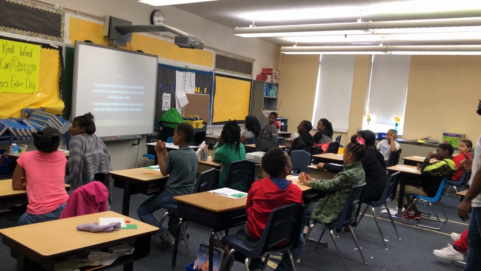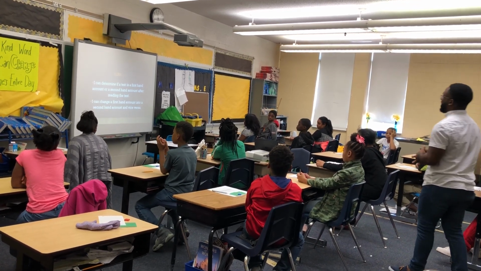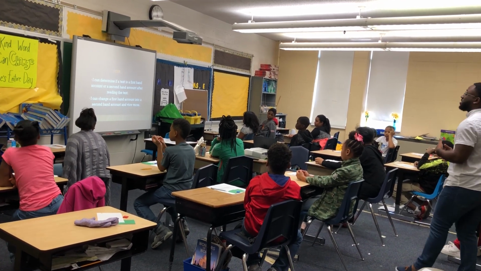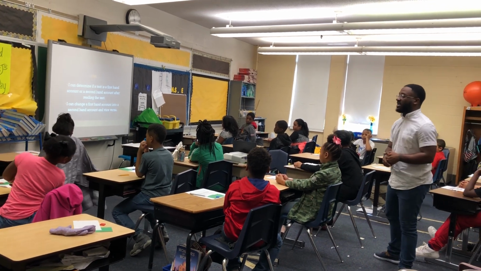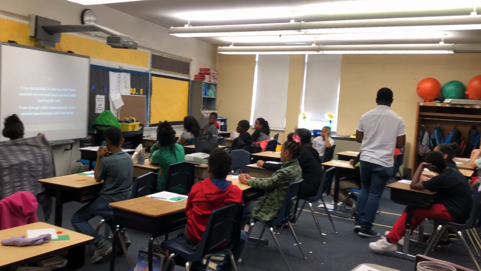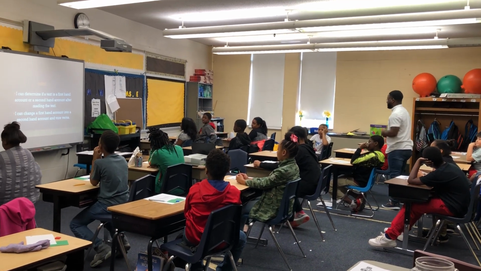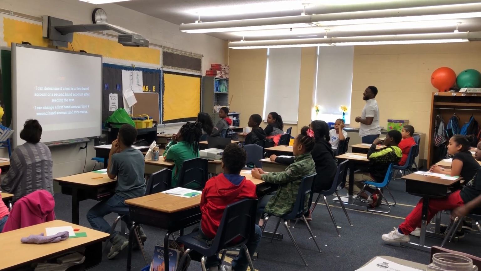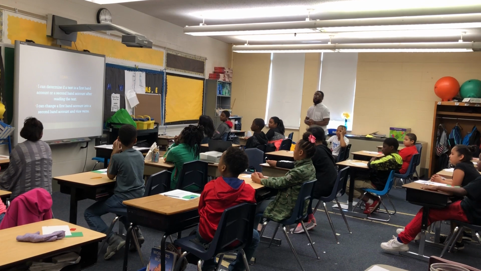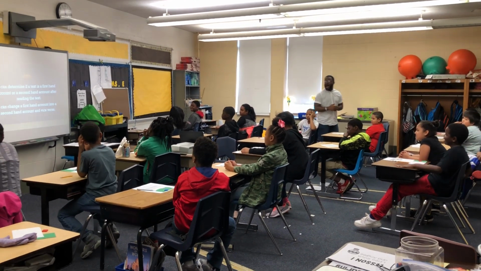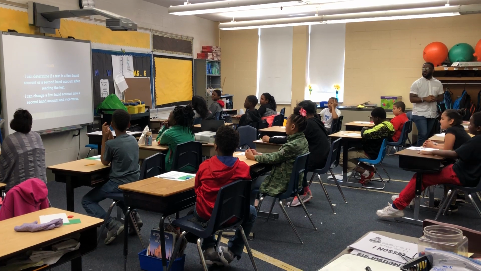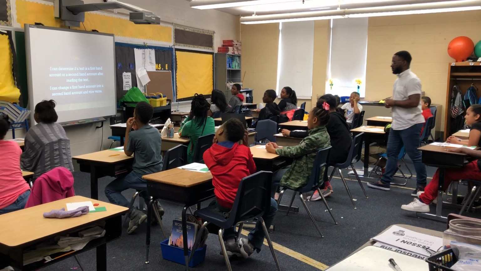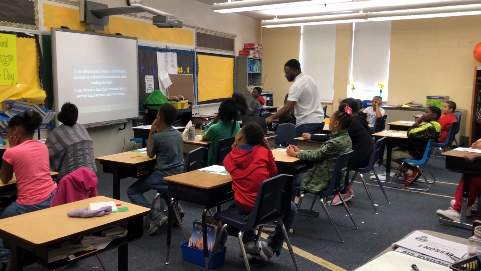The first one is: I can determine if a text is a first-hand account or a second-hand account after reading the text. And the second one is: I can change a first-hand account into a second-hand account and vice versa. So if everybody will repeat after me: I can determine if a text is a first-hand account or a second-hand account after reading the text. I can change a first-hand account into a second-hand account and vice versa.